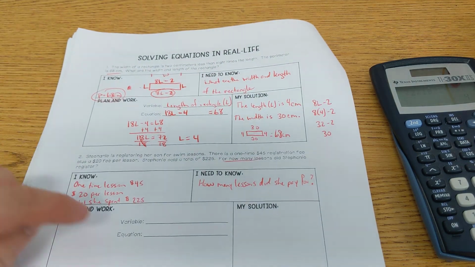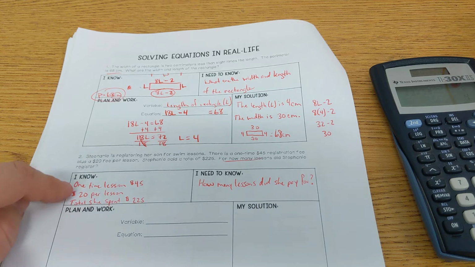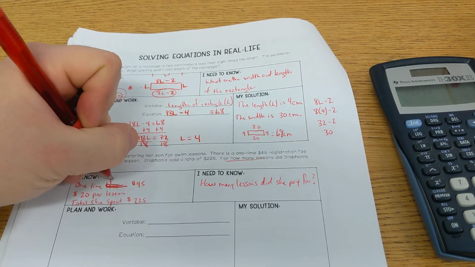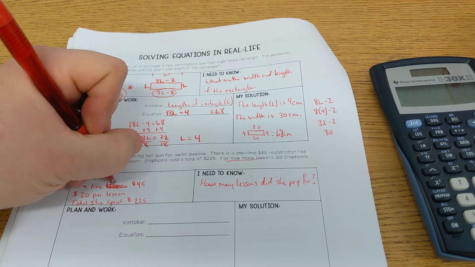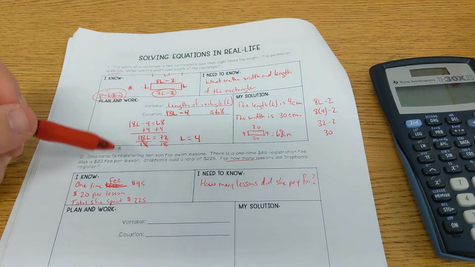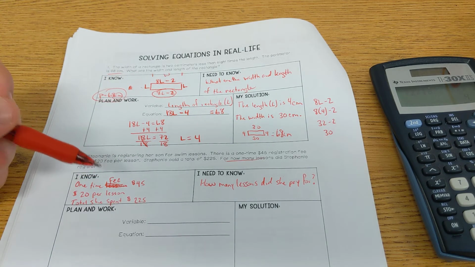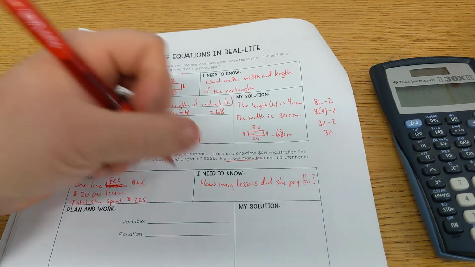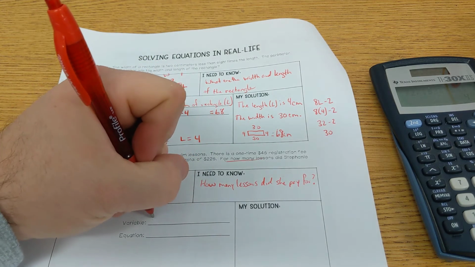Okay. So what's the variable in this situation? Well, I know how much it costs for, now this is one time, not one time lesson, one time fee, sorry. That's just to get you registered. Okay, so we know that it cost you $45 to register, $20 a lesson. We know how much she spent. What we don't know is the number of lessons.